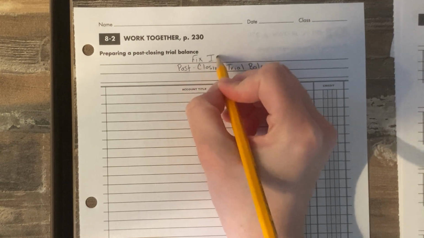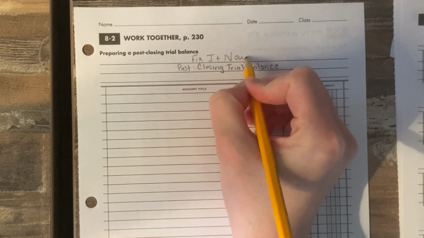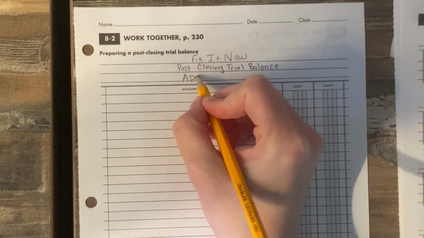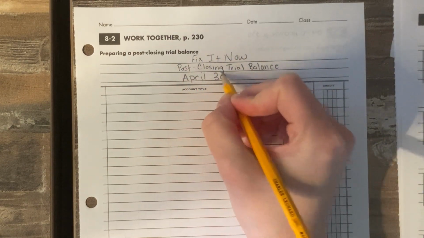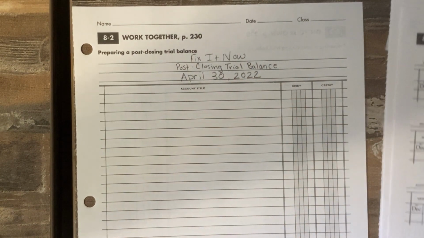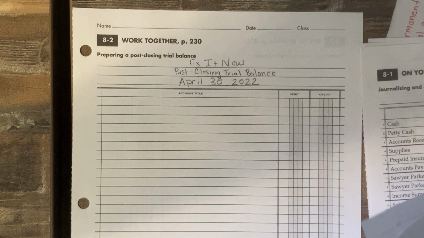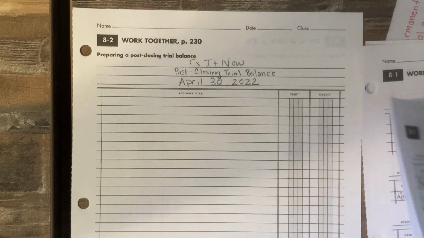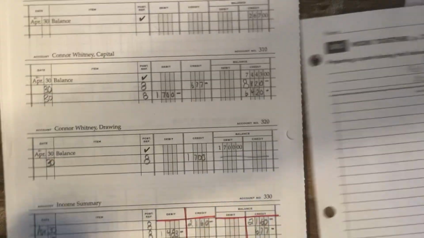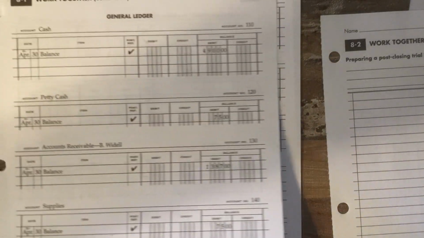Fix It Now. What? When? April 30th, let's just say 2022. Okay? So we go through the general ledger pages, let me find them here. Starting on page number 161, I think. Yep, 161.